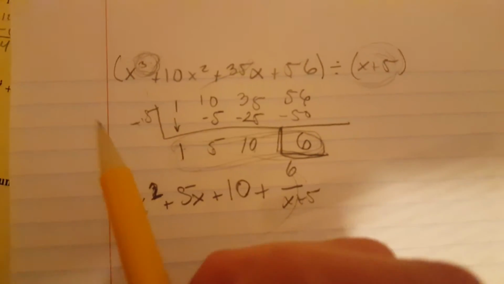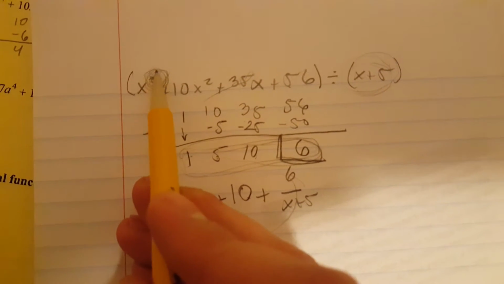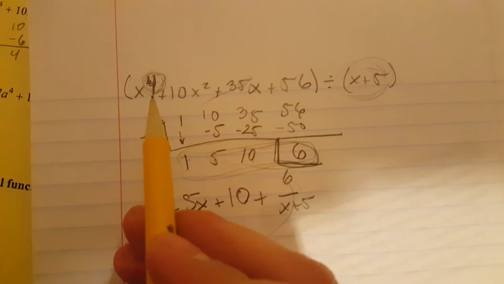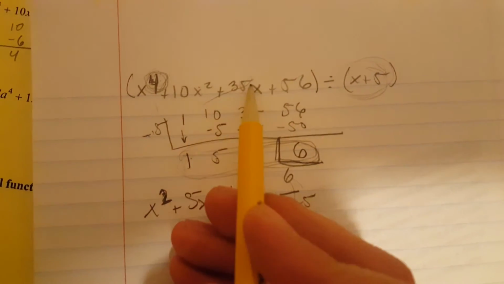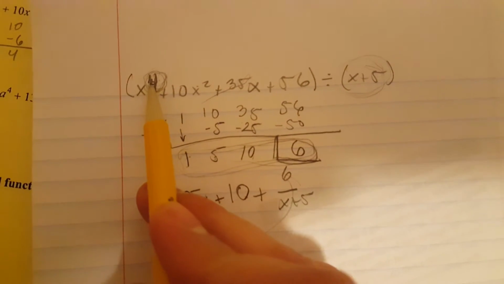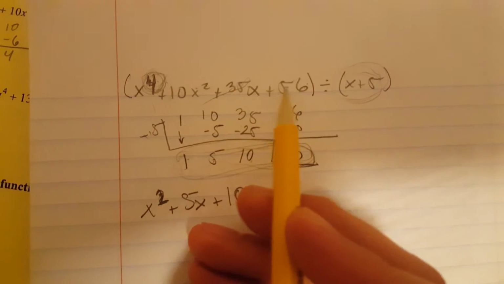Remember that if there was, for example, if this was a 4, exponent 4, then it's not in receding order. There's still 1. So you need to, there's a 4, there should be a 3, 2, 1, and then there's no x.